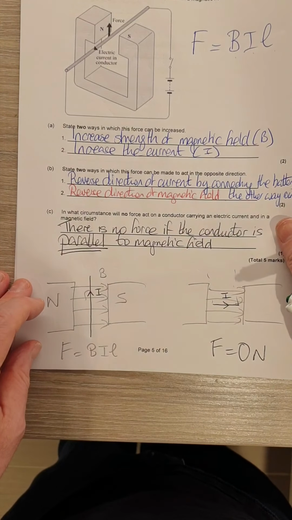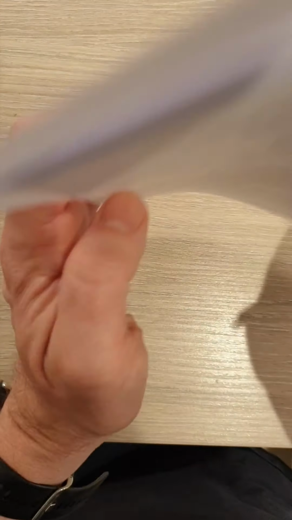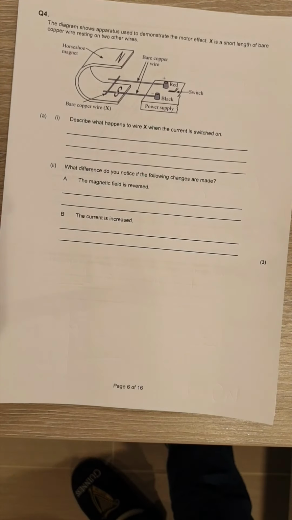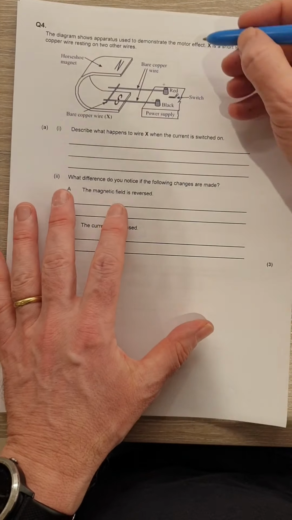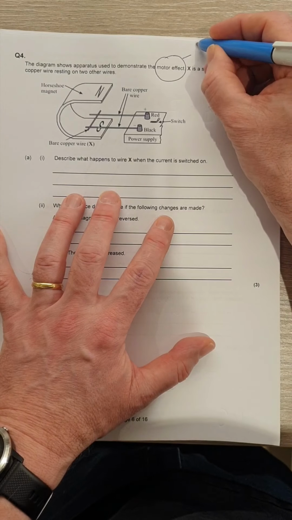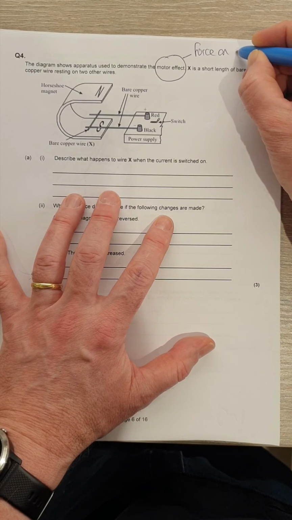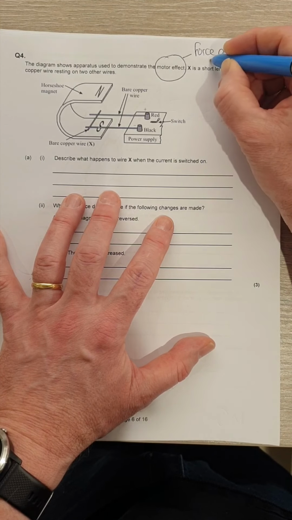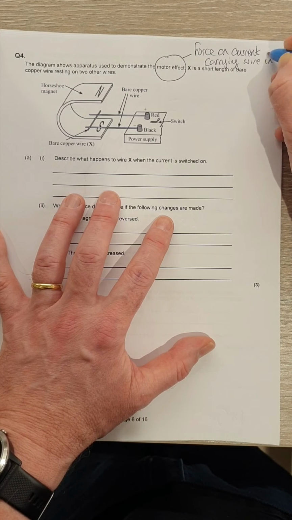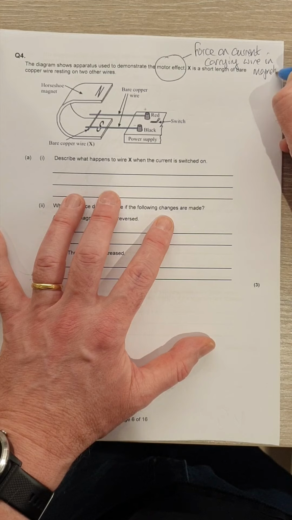Okay, and question 4. The diagram shows an apparatus to demonstrate the motor force. Remember, the motor effect is a force on a current carrying wire in a magnetic field.